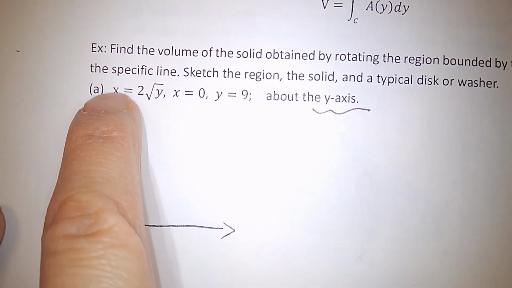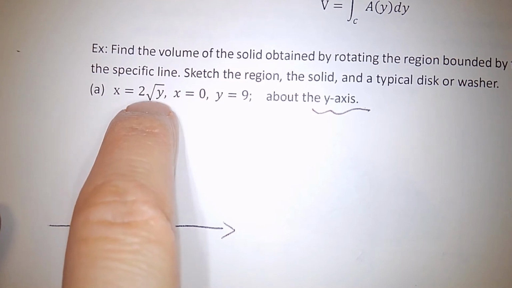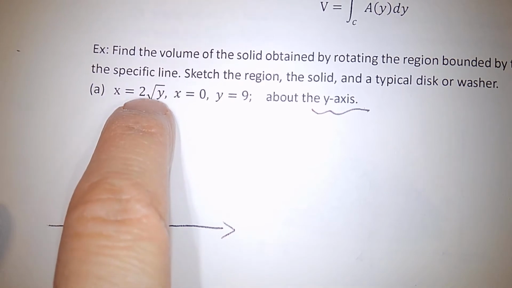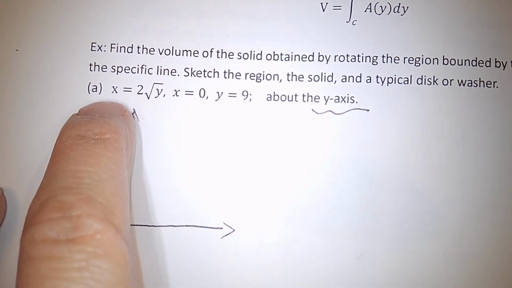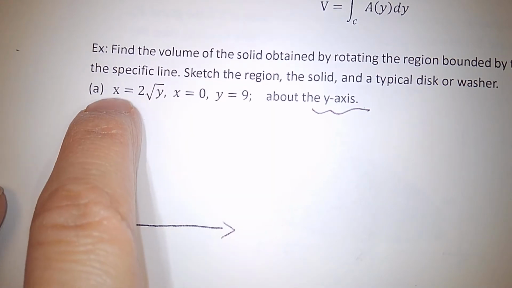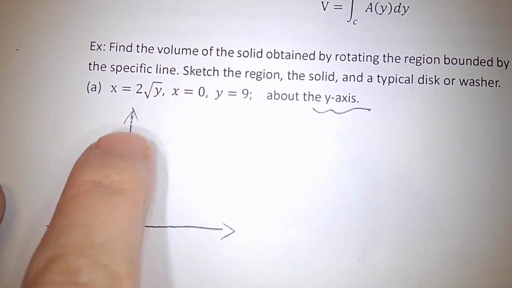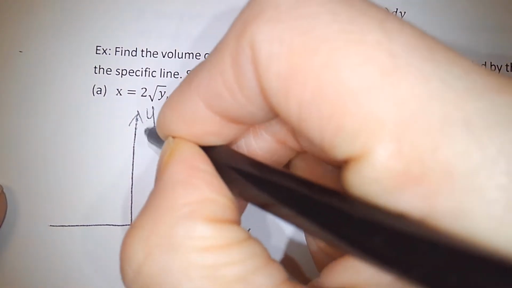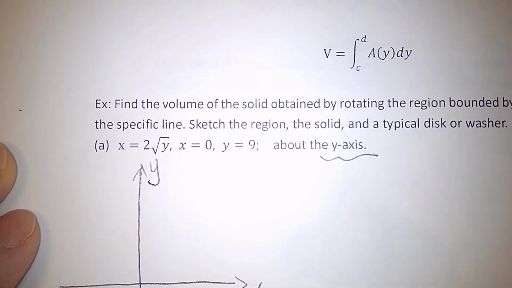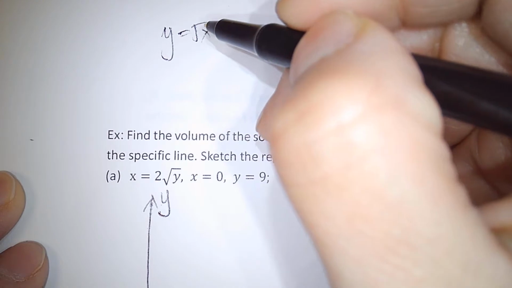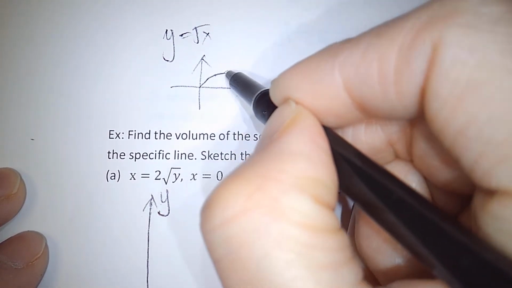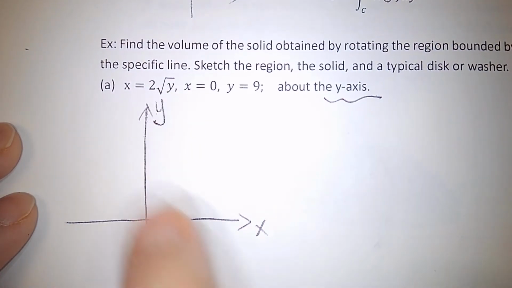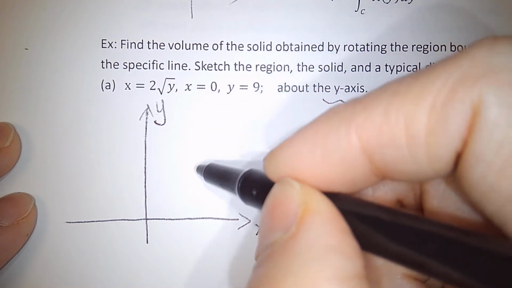How can we draw x equals 2 times square root of y? How do we sketch the graph of it? x is a function of y. This is x, this is y. Remember y equals square root of x, how can we draw that? It looks like this, right? Now x equals twice the square root of y, so our graph should look like this.